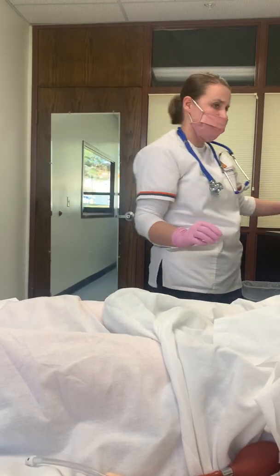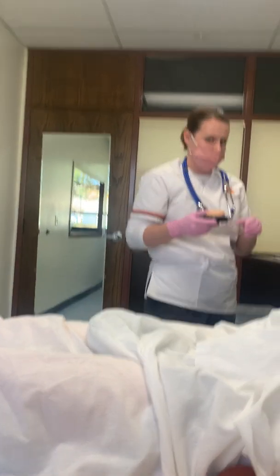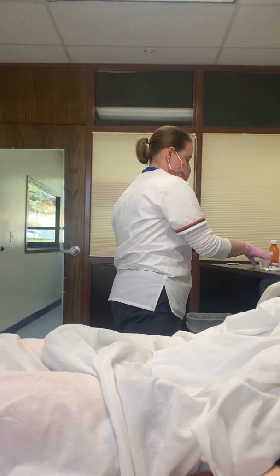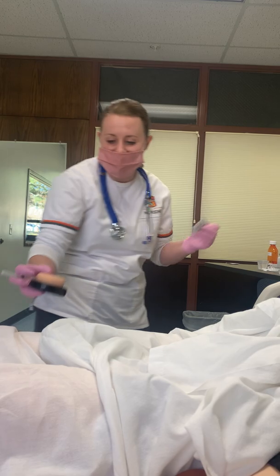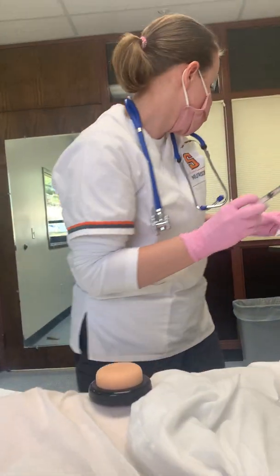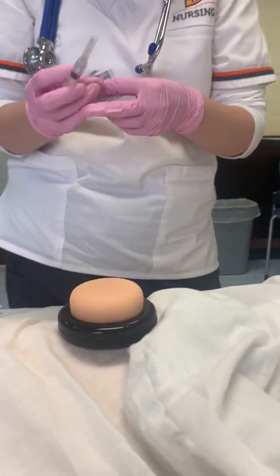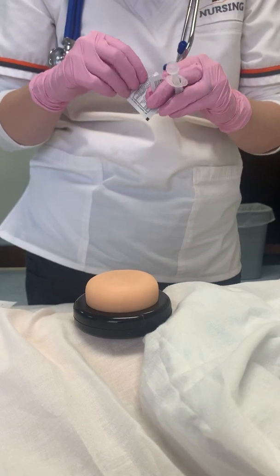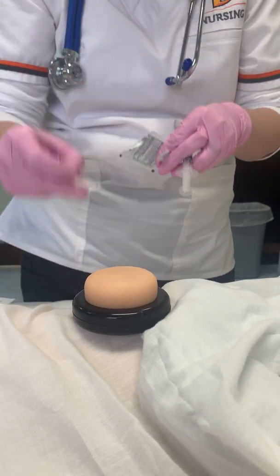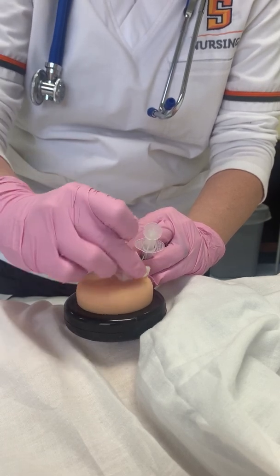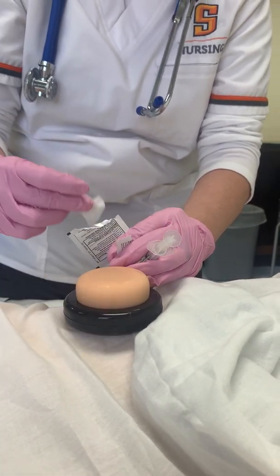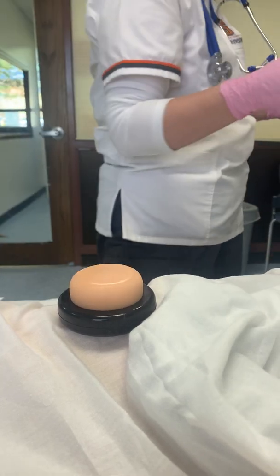And then I do this. I give it to her, right? Do you want me to just turn right here so you can see it? So I'm going to clean the site of injection around.